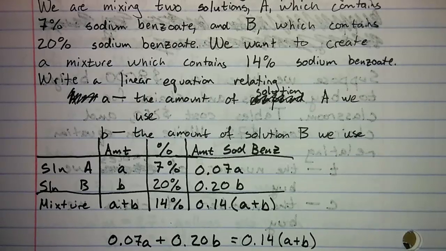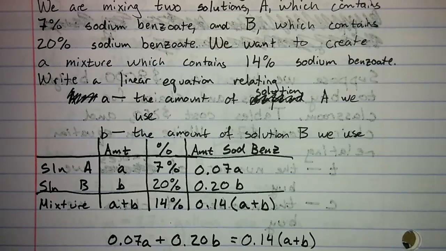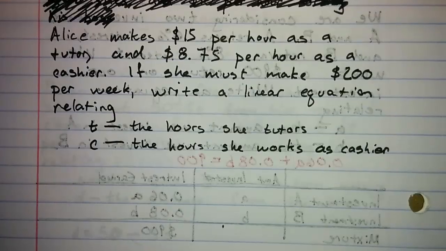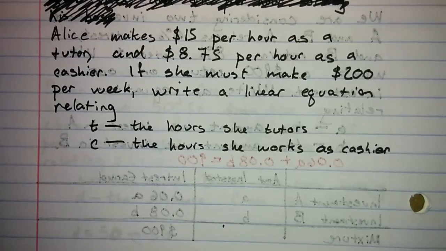Is this still a linear equation? Well, yeah, we still aren't taking any powers of variables. We still aren't multiplying any variables by each other. Okay, I'm going to ask you to come up with one of these equations just to try this. Suppose that Alice makes $15 per hour as a tutor and $8.75 per hour as a cashier. If she must make $200 per week, write a linear equation relating the number of hours she tutors in a given week and the number of hours she works as a cashier. Pause the video and try this now.